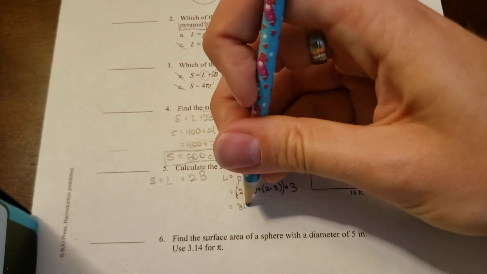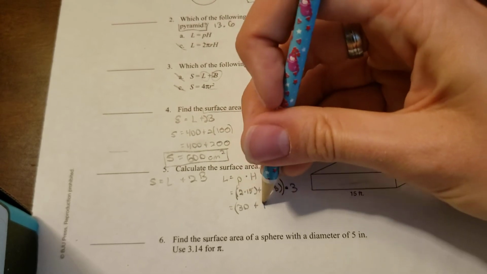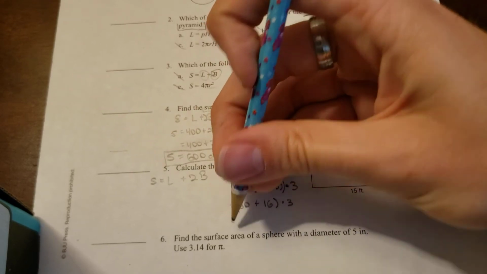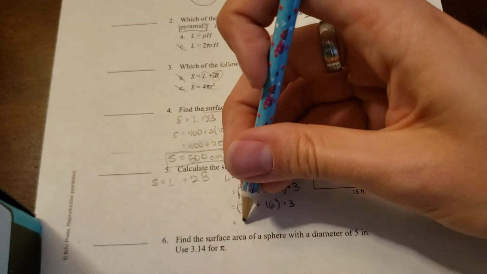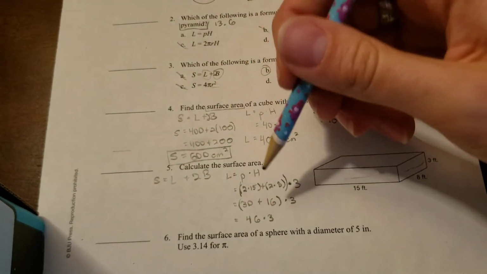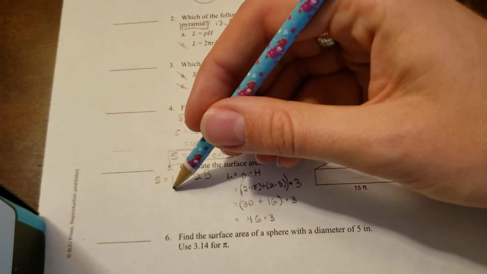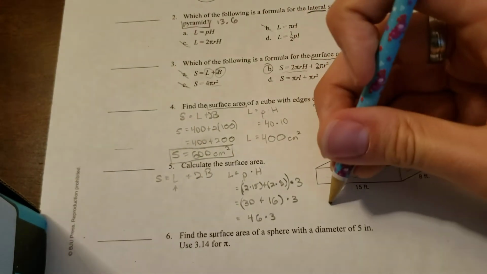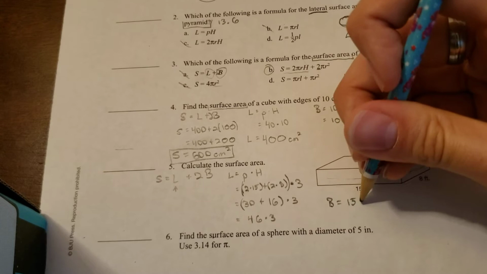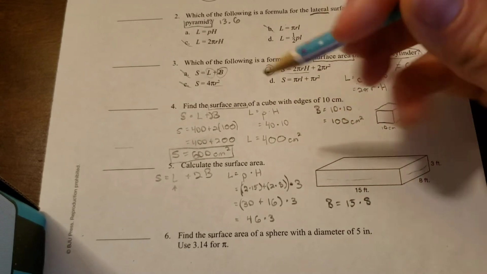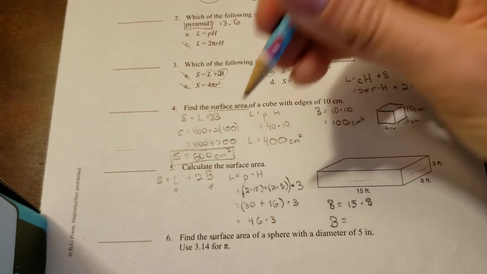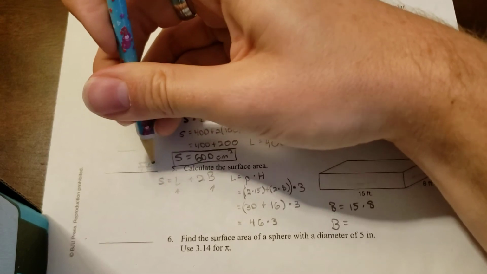2 times 15 is 30, plus 16 times 3. 30 plus 16, 46 times 3. Okay. Multiply that, that's going to be our lateral surface area. Our base is the area of the bottom, 15 times 8. Okay, so I've got you guys started. Plug those values in, and don't forget it's going to be in feet squared.